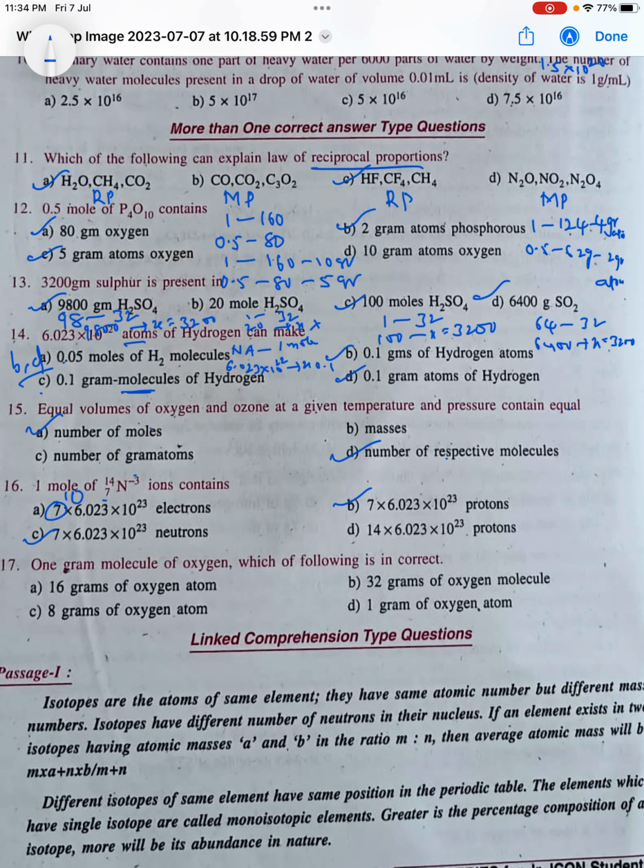Neutrons also 7, right? And here it is 14 into 6.023 into 10 to the power 23 protons, again wrong. B and C.